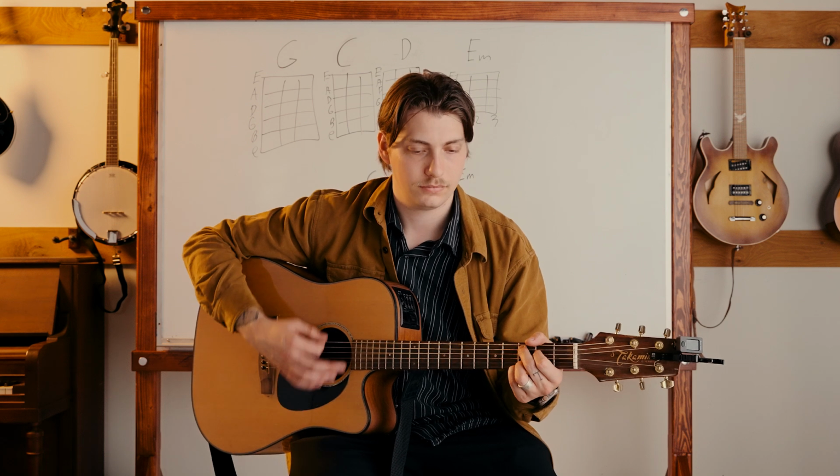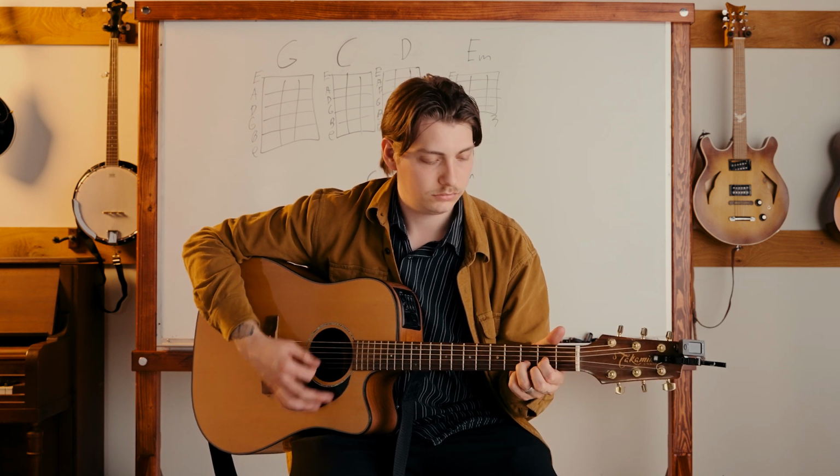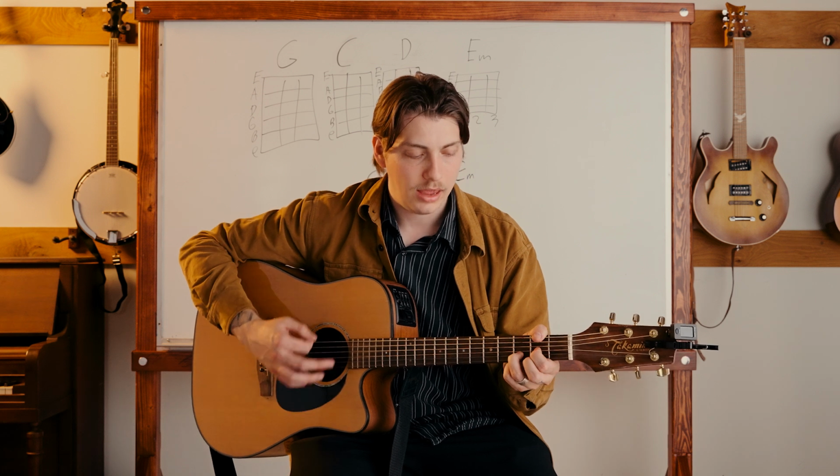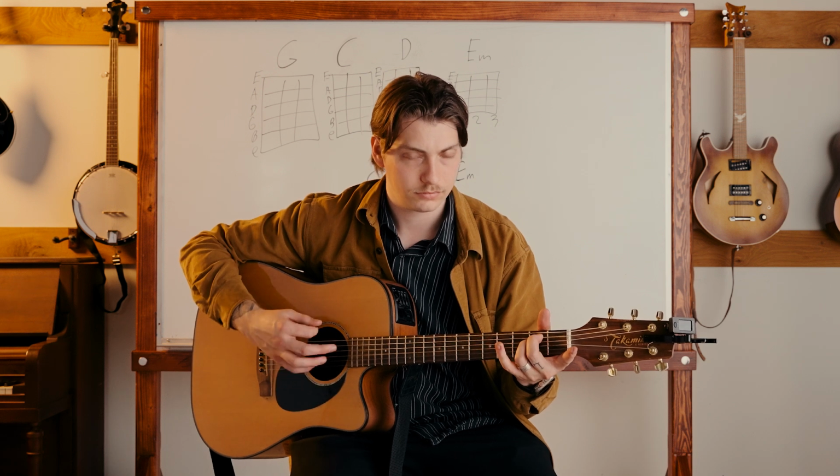Okay, so here's G. I'm just playing some 8th notes. 1, 2, 3, then play a C. 1, 2, 3, play a D and D. Keep strumming even if you don't have the chord. And E minor. Press down hard, you got it. Back up to a G.